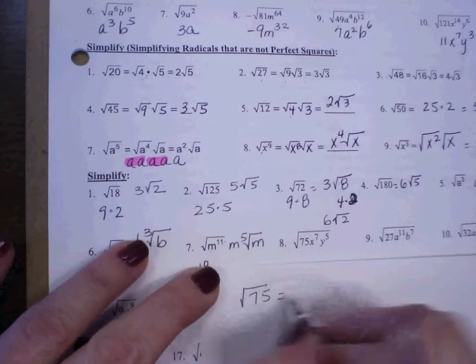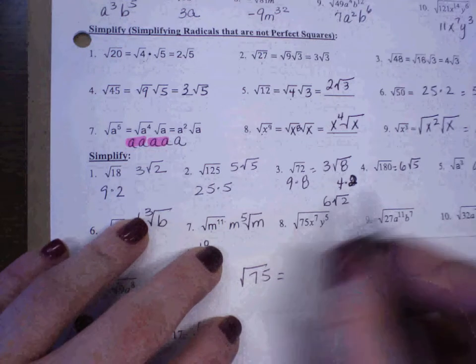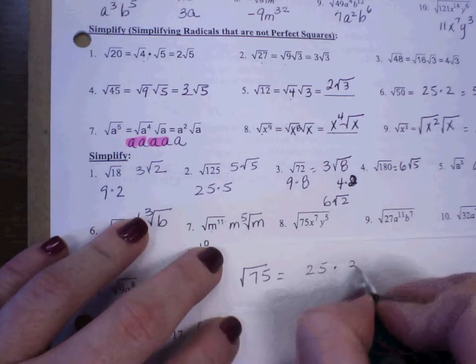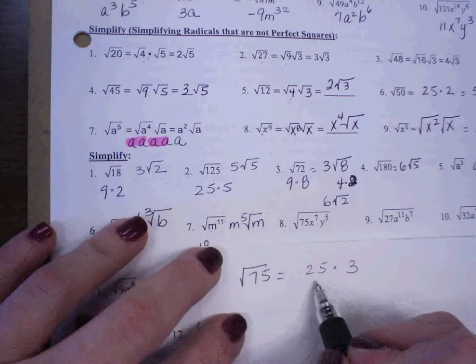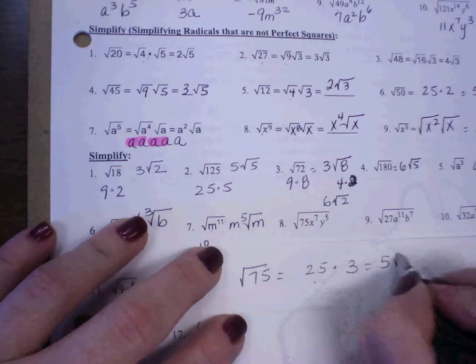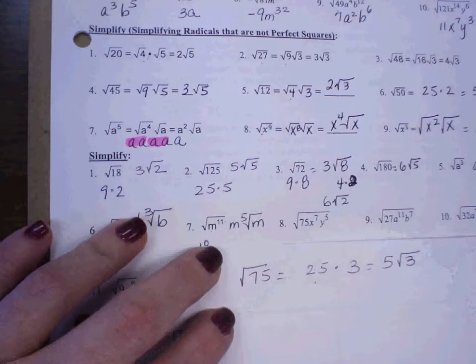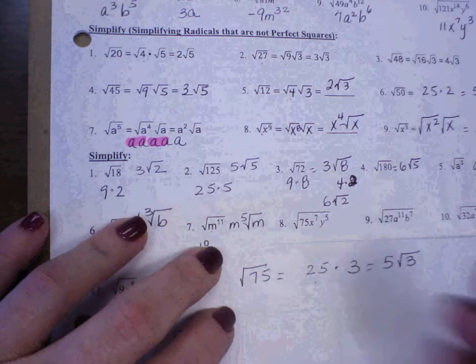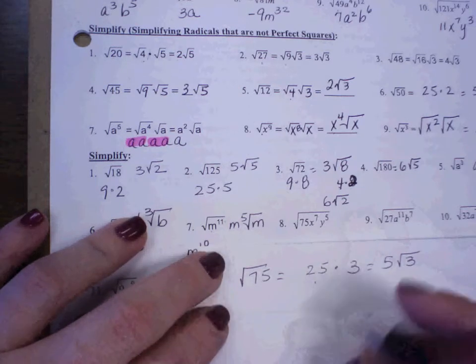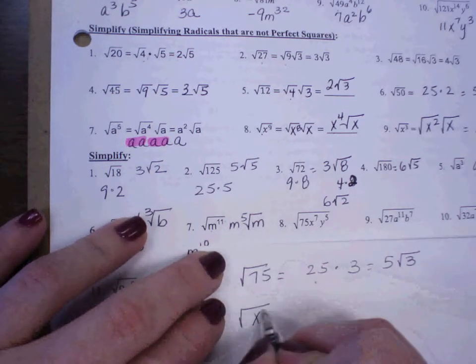All right, 75 would be how much? This one's easy. 25 and 3. Square root of 25 is how much? And then 3. I'm going to chunk it. I'm going to do each one on its own. Then I'm going to do the x's, and then I'm going to do the y's. And then I'm going to put them together. Pay attention.